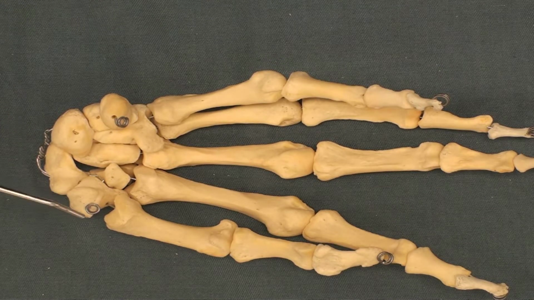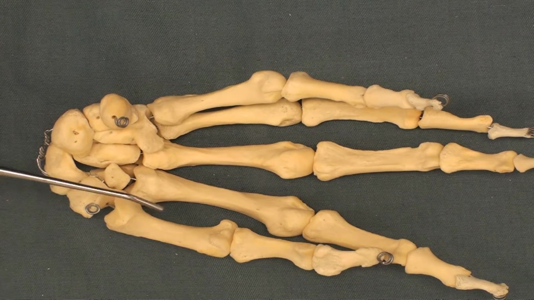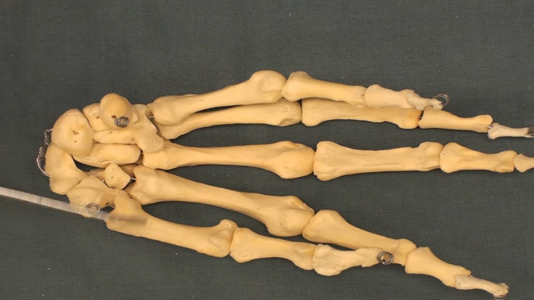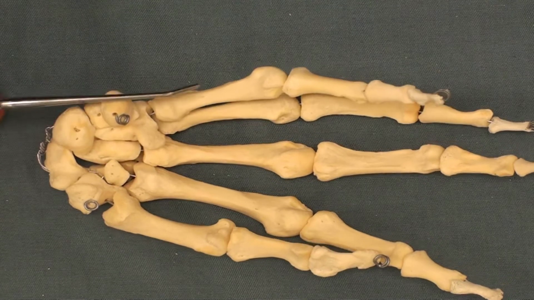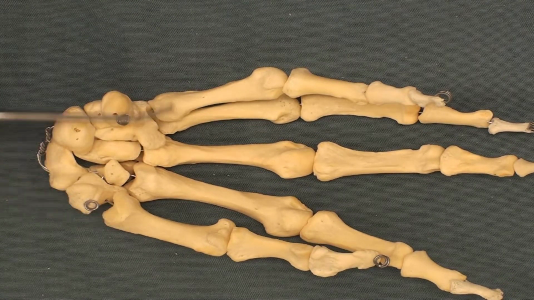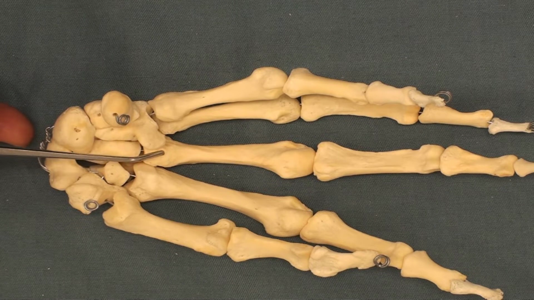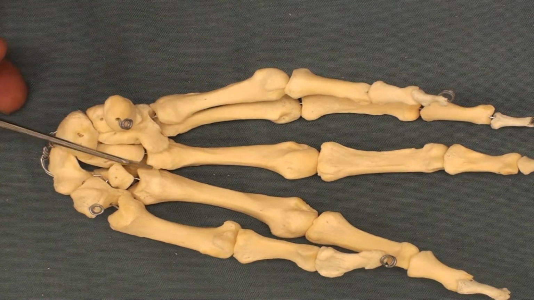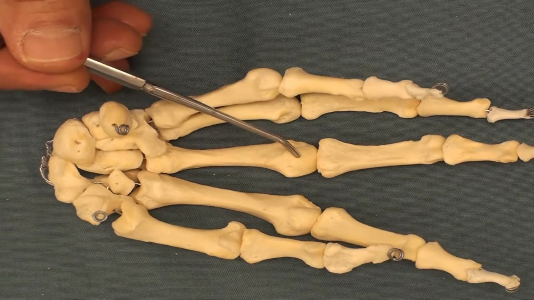Metacarpal bones are 5 bones, 5 mini long bones that we number from lateral to medial. Of course, 1, 2, 3, 4, 5. And each metacarpal bone has a base, or proximal end, a shaft or body, and a head, or distal end.